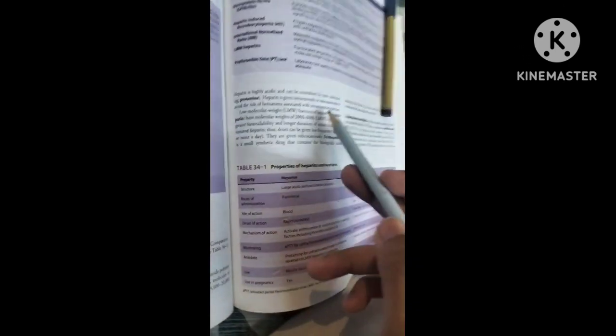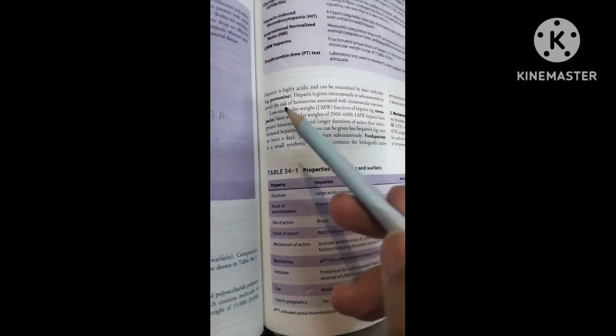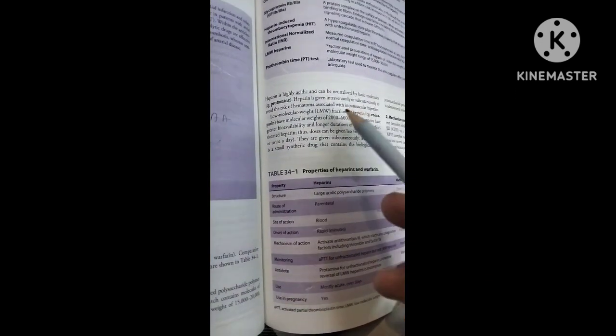Heparin is a large sulfated polysaccharide polymer, so it is basically a protein. It is obtained from animal sources, so it can be allergic. Each batch has molecules of varying size with an average molecular weight of 15,000 to 20,000. Heparin is highly acidic. It can be neutralized by protamine, and heparin is given through IV or SC, which is intravenously or subcutaneously, and the risk of hematoma is associated with intramuscular injection. So never give heparin intramuscularly.